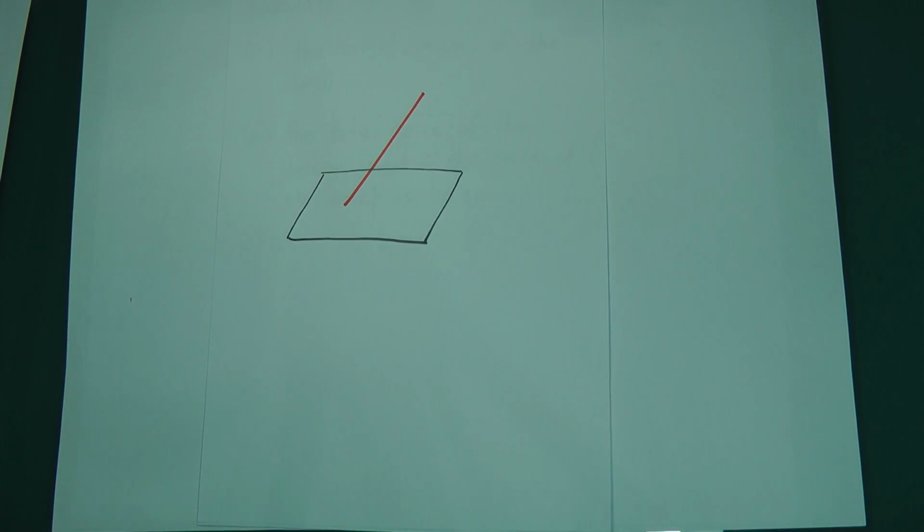Okay, today I'm going to make some videos about Mathematics Form 4. I think it's Chapter 11. This is the video called Lines and Planes in Three Dimensions.